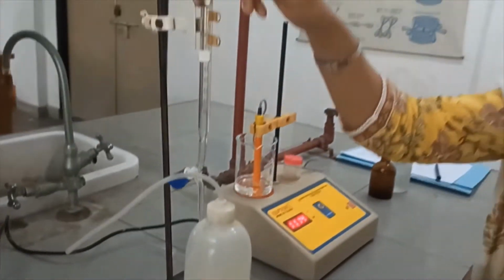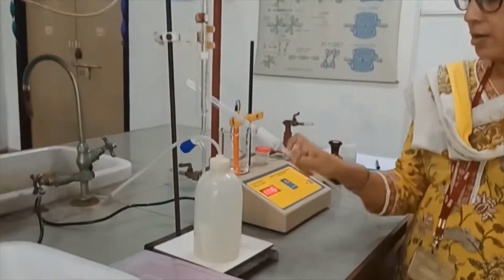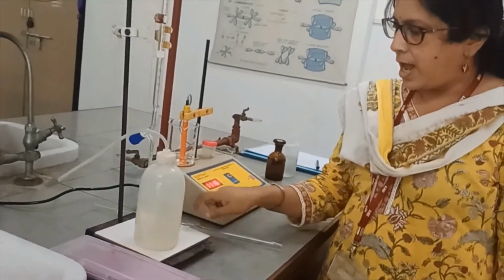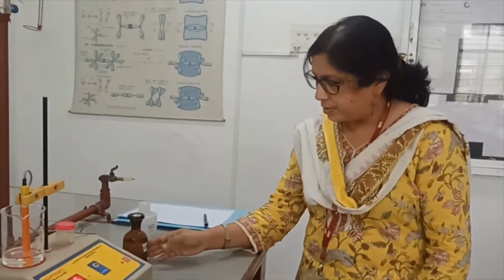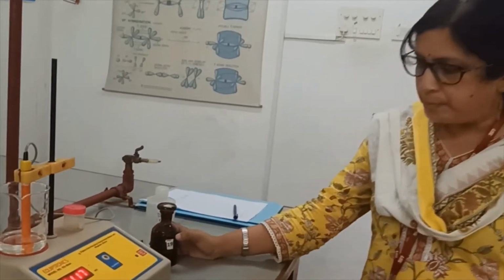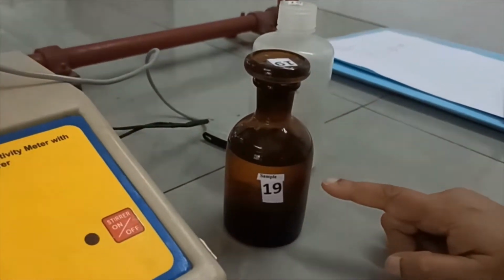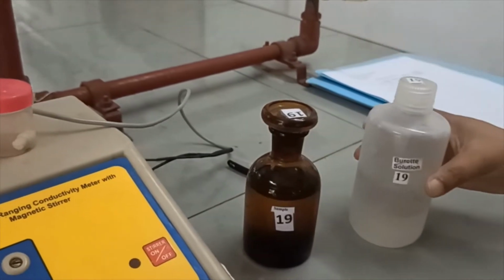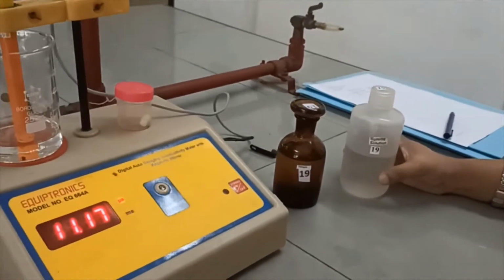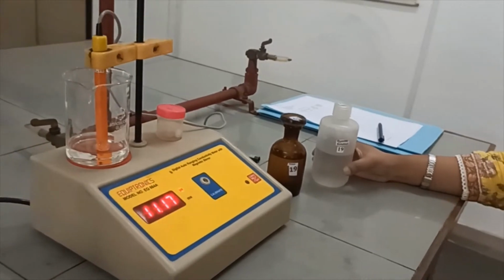So here we have the burette, the pipette and the funnel to fill up the burette with burette solution. The reagents that we are going to use are the sample, which is the weak acid of unknown strength, and the burette solution, which is the weak base of known strength.